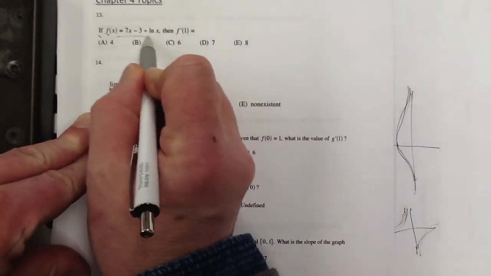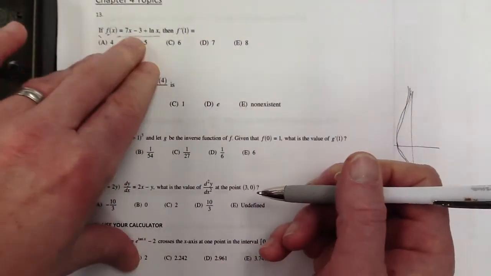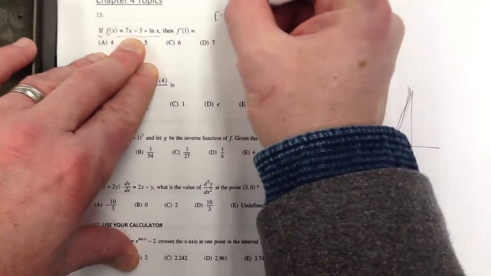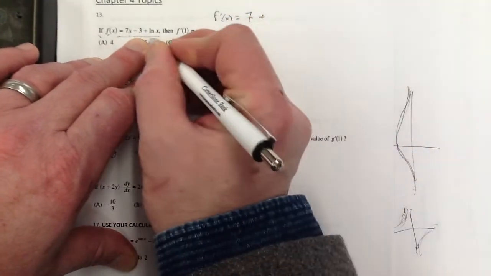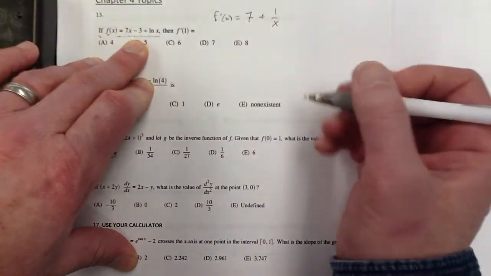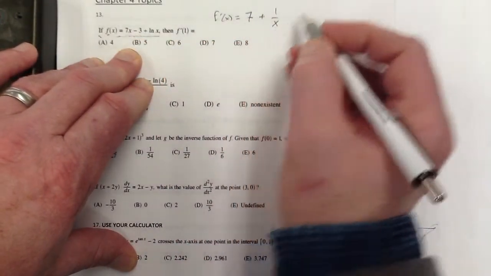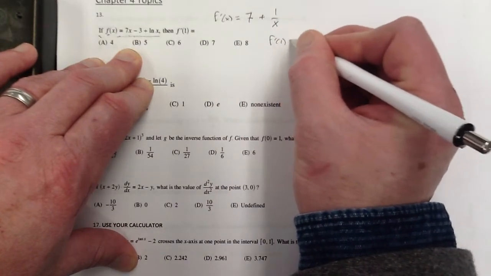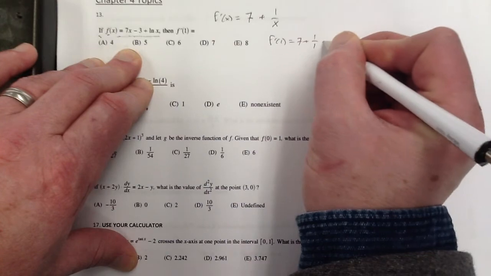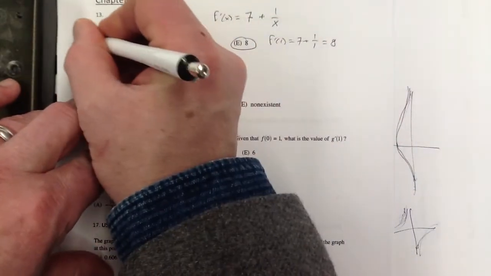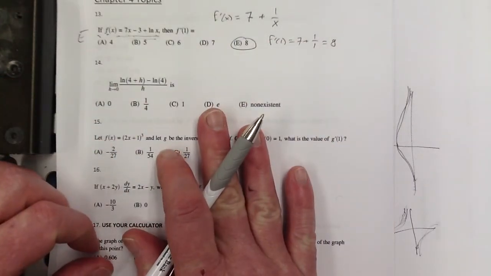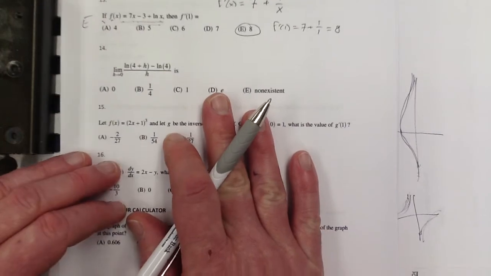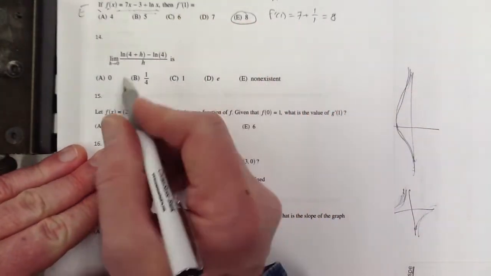If f of x is equal to this, then what's f prime of 1? All right, well, let's find f prime of x. The derivative of 7x is 7. The derivative of minus 3 is 0. And the derivative of natural log x is 1 over x. And you want to plug 1 into this, you get 7 plus 1 over 1, which is 8. Boy, if you know some very basic stuff about derivatives, that is a softball right there.